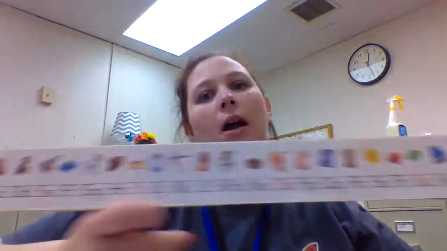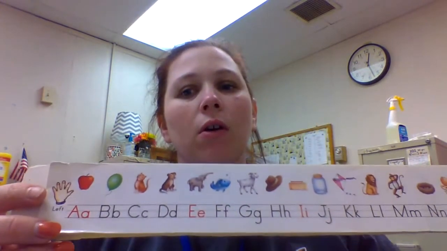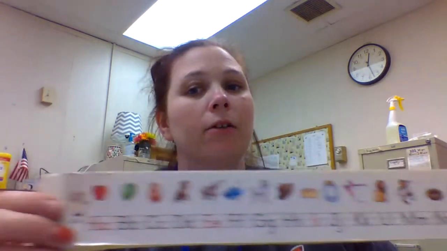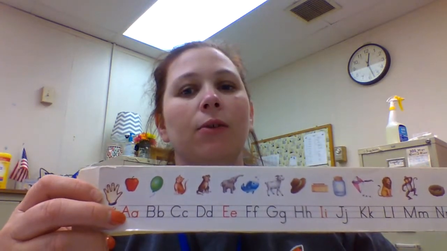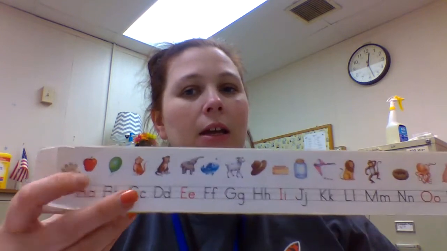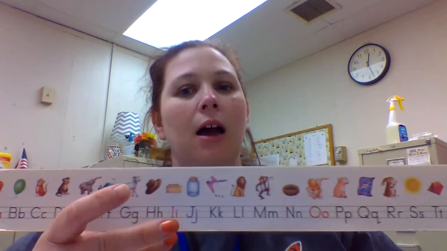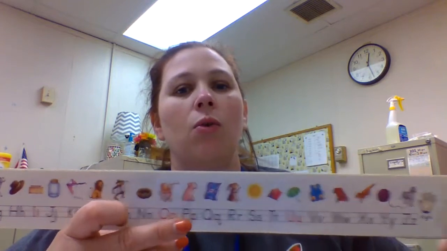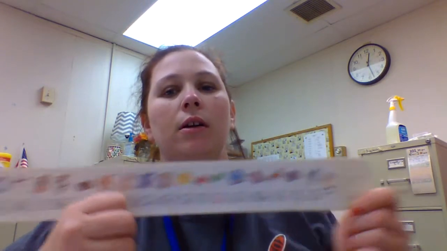Does anybody remember how many vowels there are in the alphabet? There's 5, and those vowels on our alphabet strip are in red. A, E, I, O, U, and then our consonants are all the rest of the letters that are in black. All right, good job.